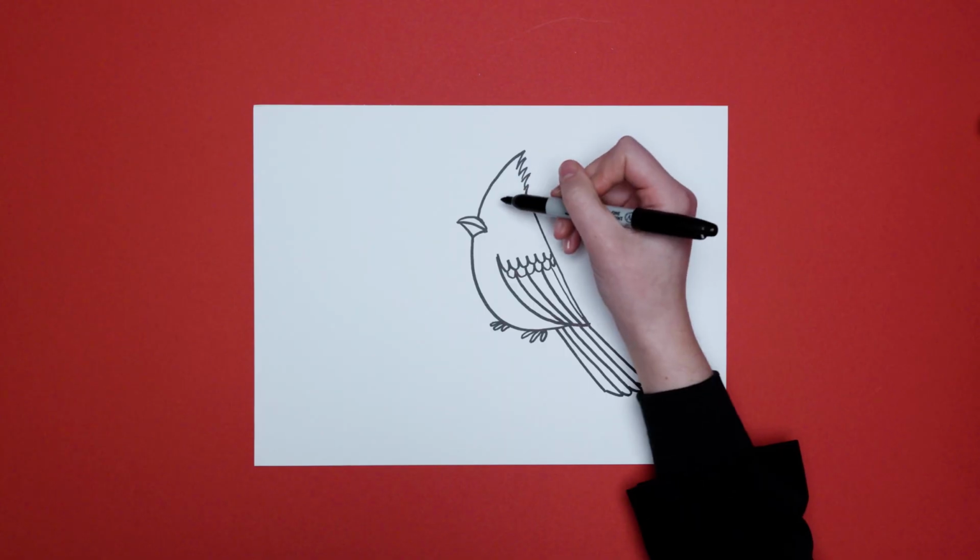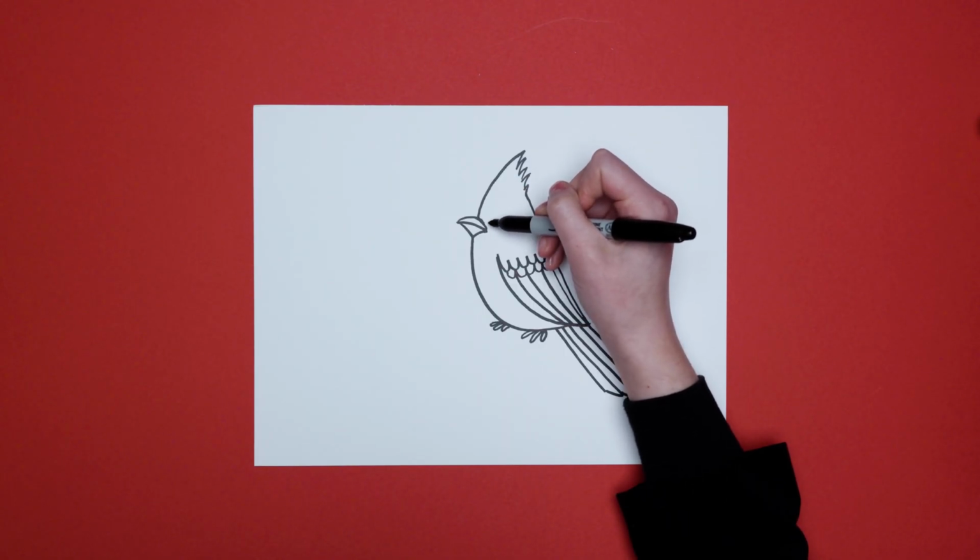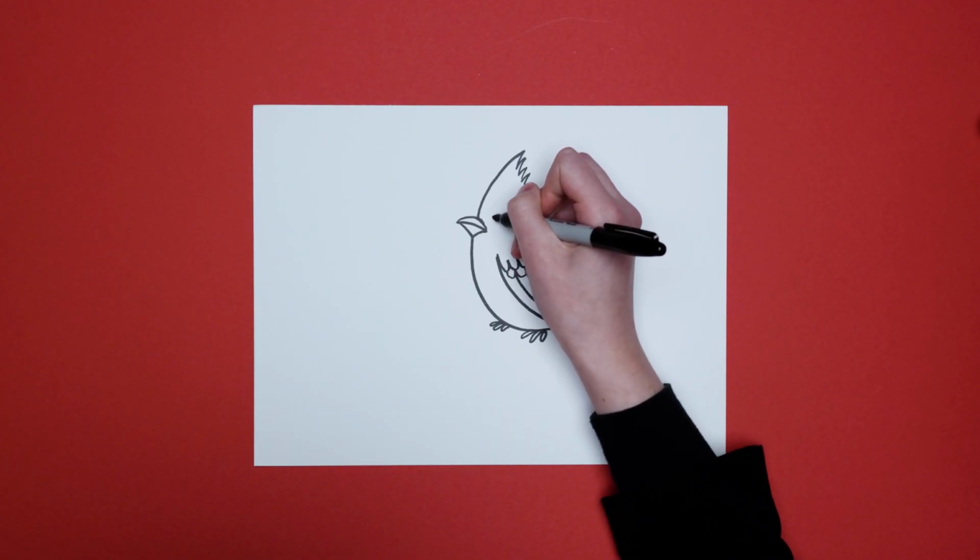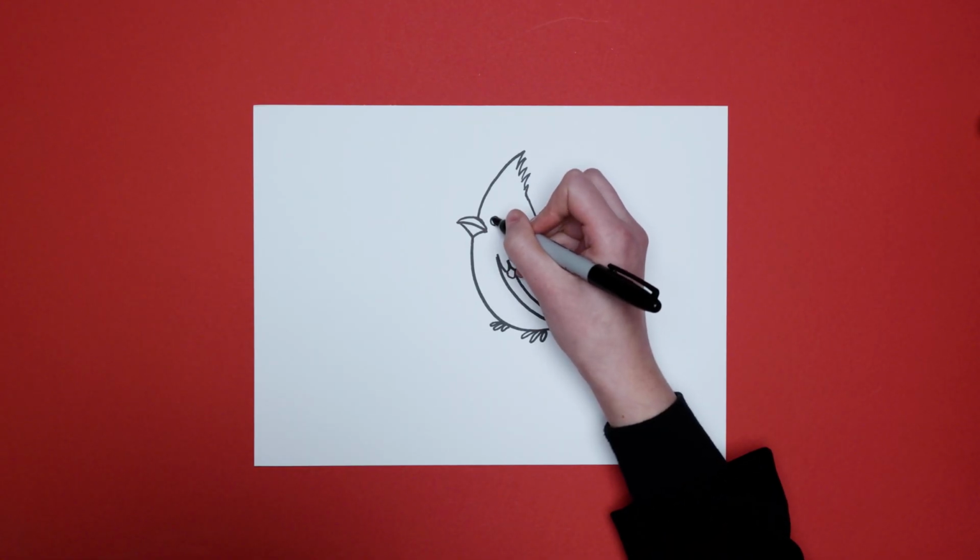Now, this part is important. Our cardinal needs to see. So, let's draw its eyes. Draw a small circle close to where the beak is. Then, draw another circle inside of it just to add a highlight.